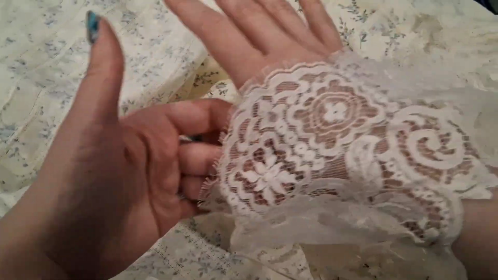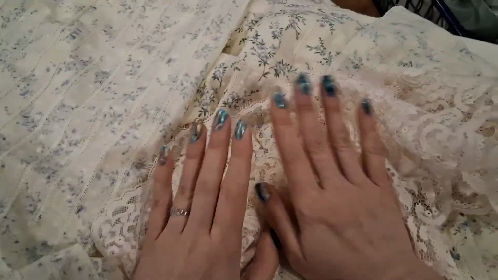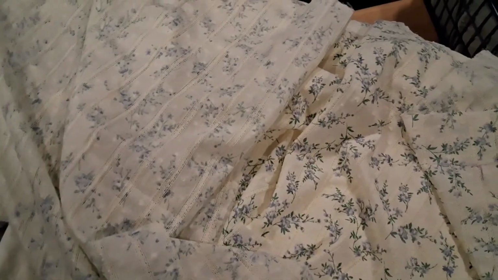This was the one lace that I found in the store that was even close to long enough. This one is actually quite a bit wider than it needs to be, and it's got like these V's of lace, but it also has like the eyelash like fringe on the end, which I think is going to be adorable, and it's the perfect color.